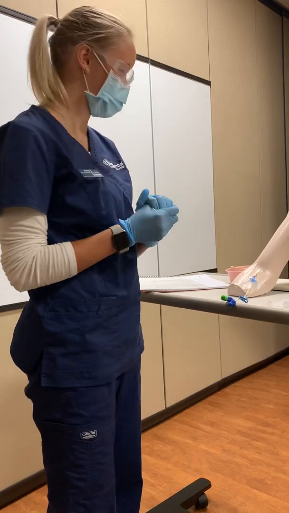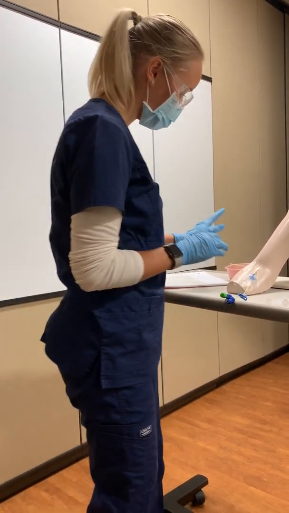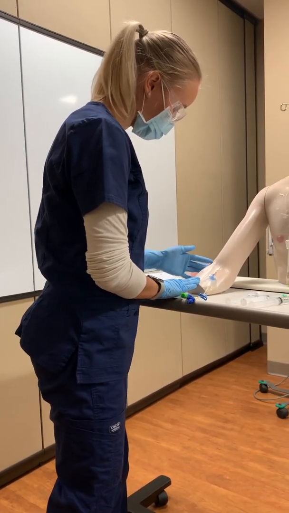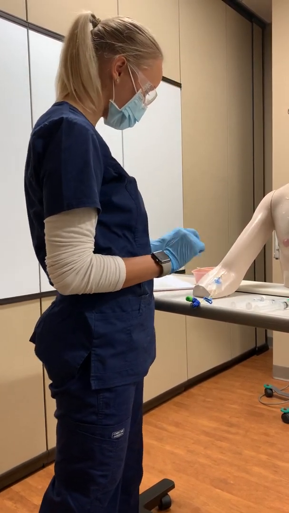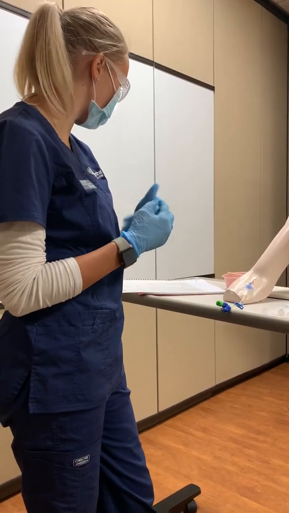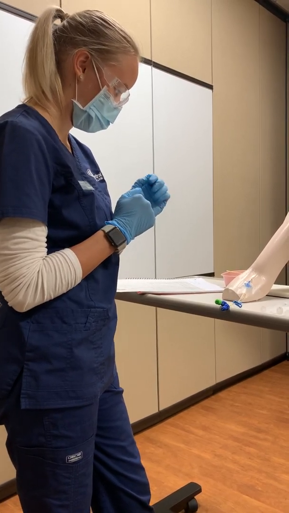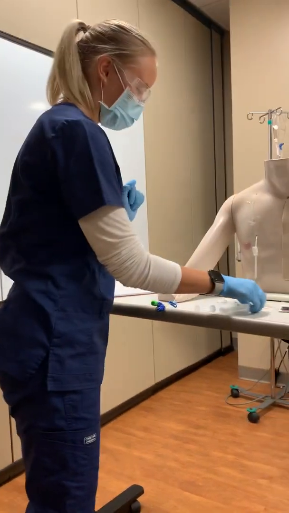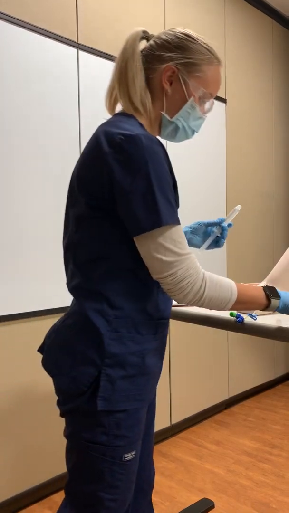She said no. Okay, so I'm going to wash my hands again and apply my gloves, and then I'm going to inspect the site for any infiltration, any redness, signs of infection, and she doesn't have anything. It all looks good. So I'll remove my gloves, wash my hands, and then put on my gloves again, and then we can start.